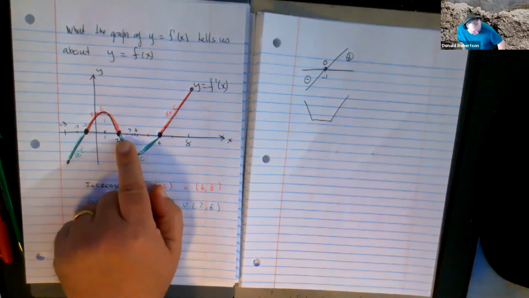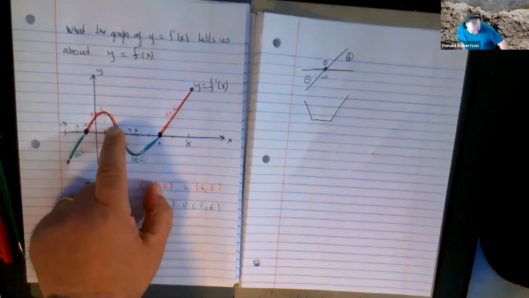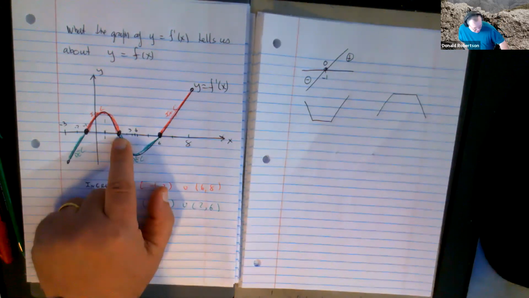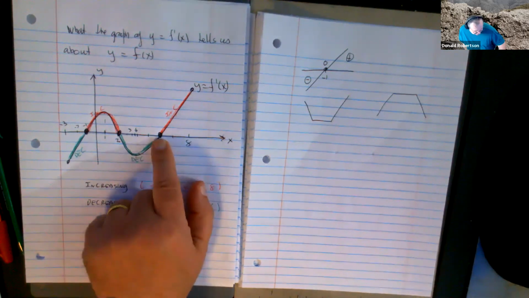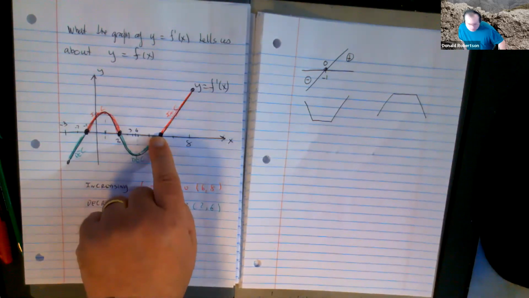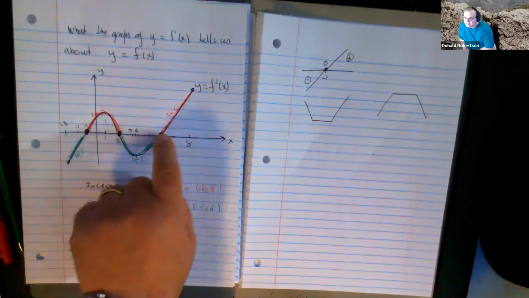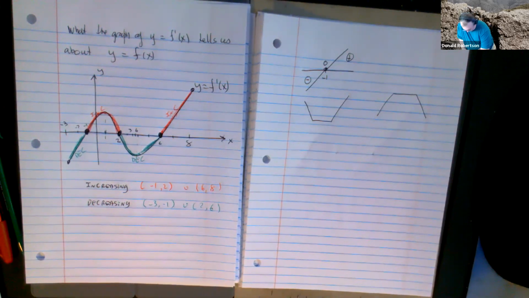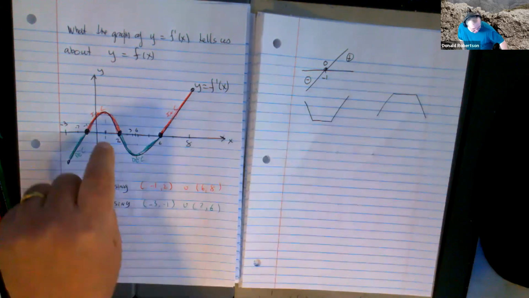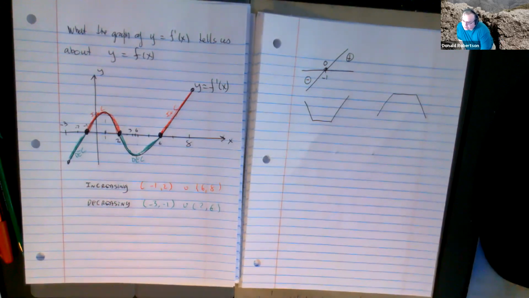What's happening at this one? Well, it's positive, 0, and negative, right? Positive, 0, and negative, that's a local max. What's happening here? Negative, 0, positive. Negative, 0, positive. Isn't that another local min? Do you see I can see the local max and the local mins here? So doesn't this not just tell me increasing and decreasing? If I look harder, especially at the x-intercepts, can I also tell where the local max and mins are, and whether it is a local max or a min?